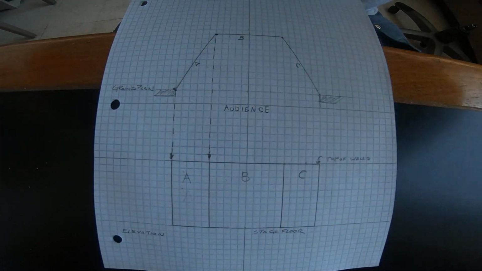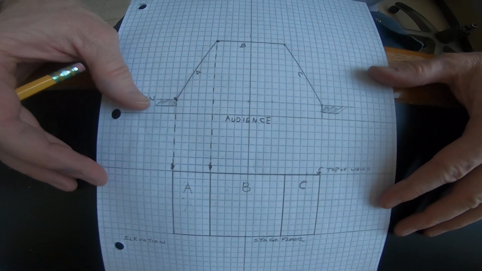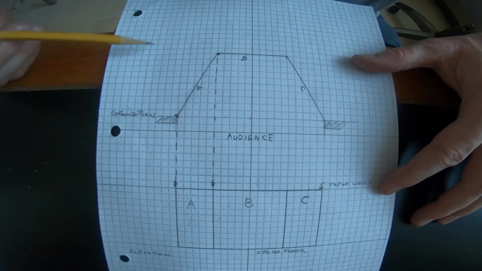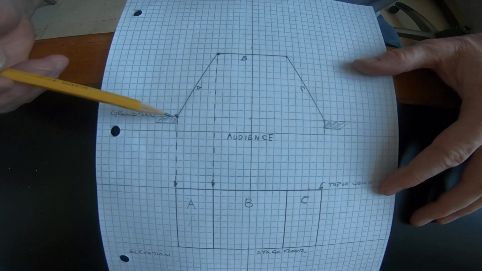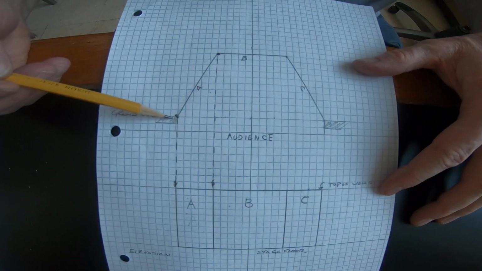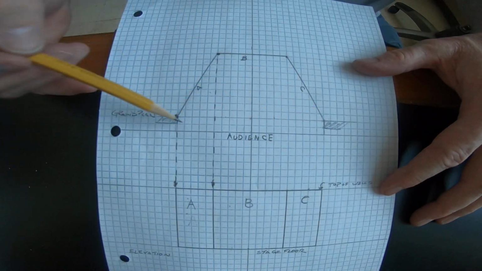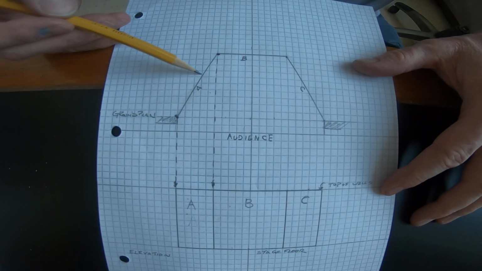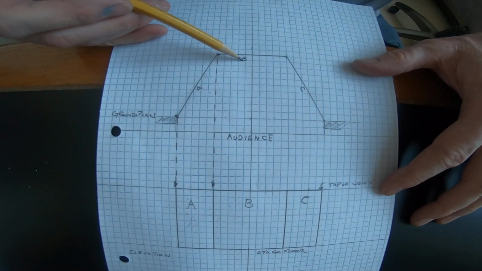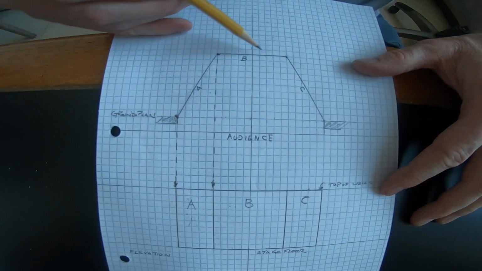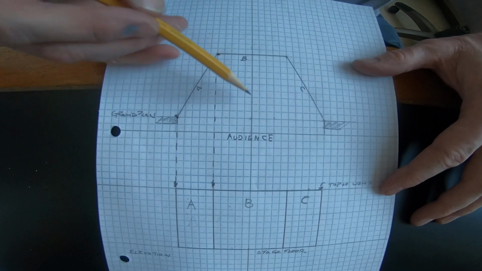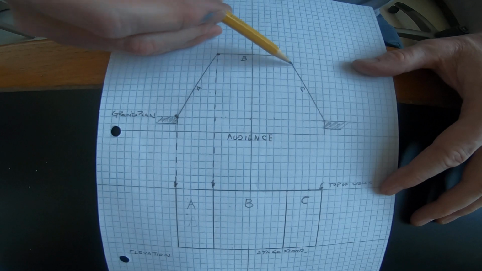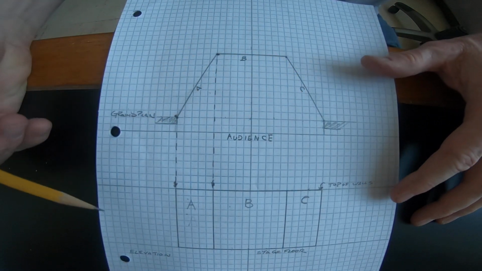Now what we're going to look at here is something we did in class. I'm going to go over it, try to explain it. So the top half of this piece of graph paper, we have drawn down here and here our proscenium arch. That's the opening that the audience can see through. And then I just have 3 walls, wall A, wall B, and wall C. Wall B is parallel to the plaster line. Wall A and wall C are on an angle.